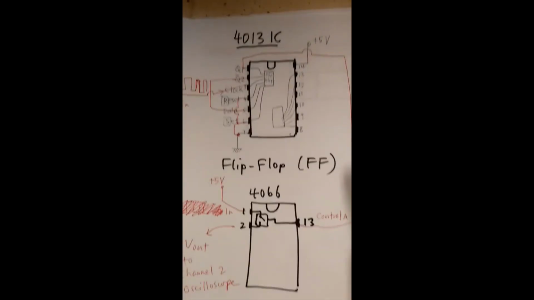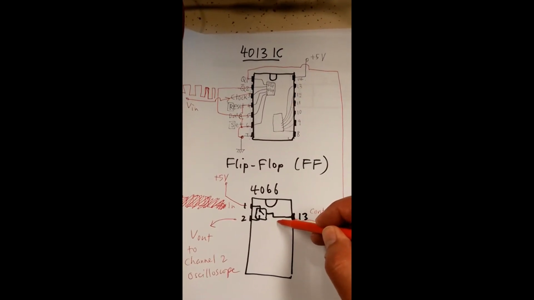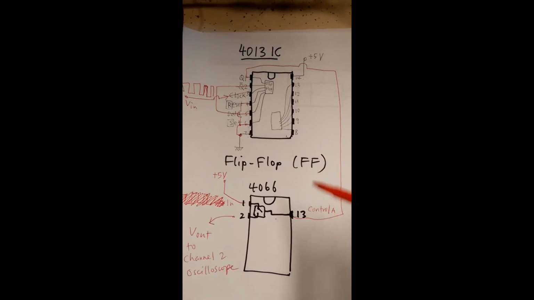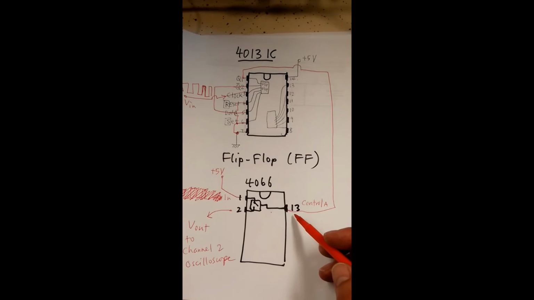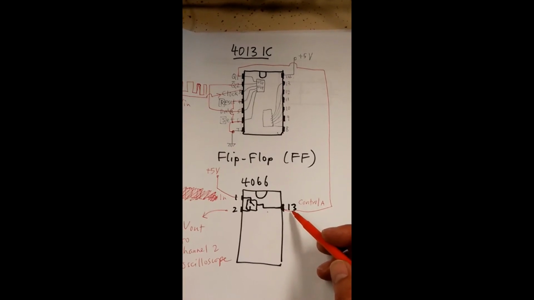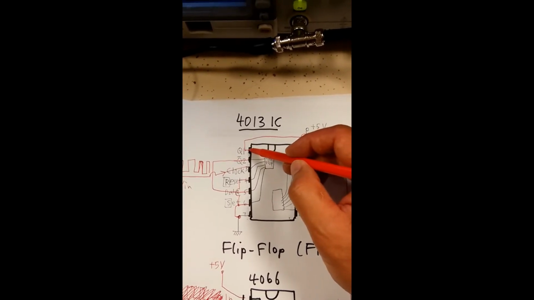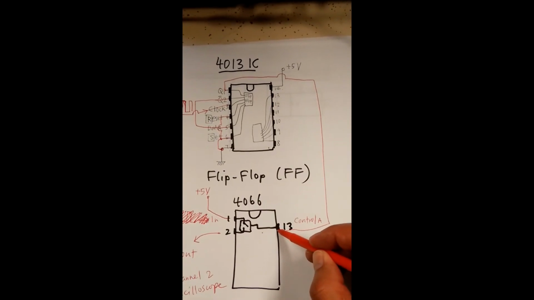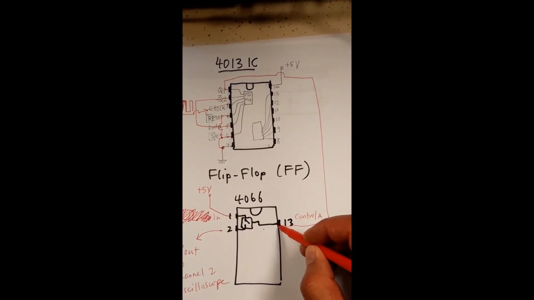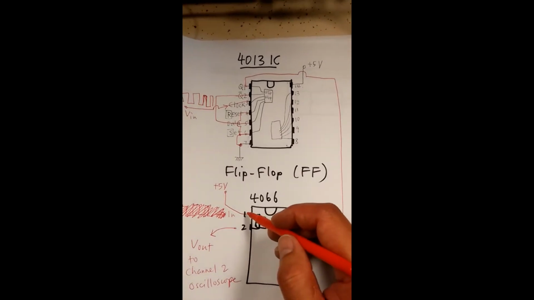This is the schematic diagram of 4013 and 4066, showing how we connect them together. The Q output of 4013 you have to connect with a wire to the control of 4066. So this is going to control the switch, turning it on and off.